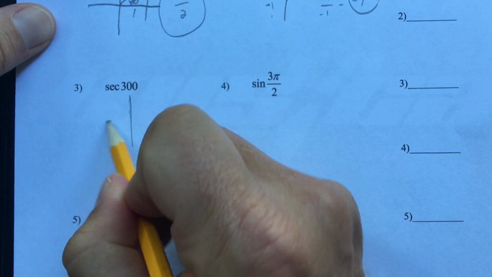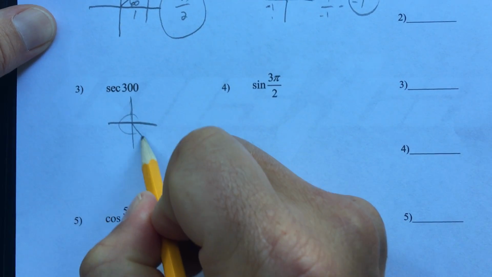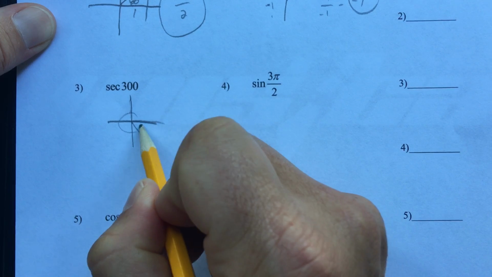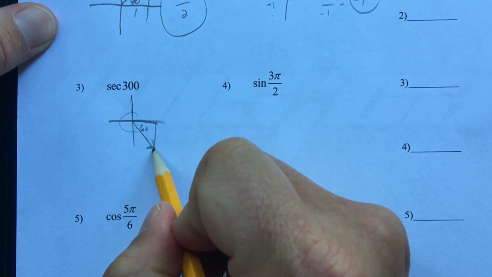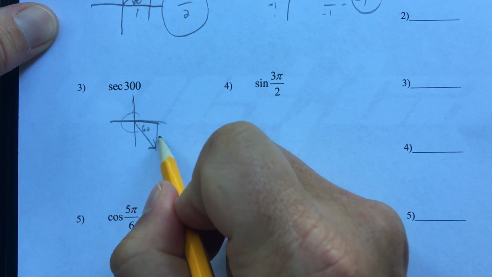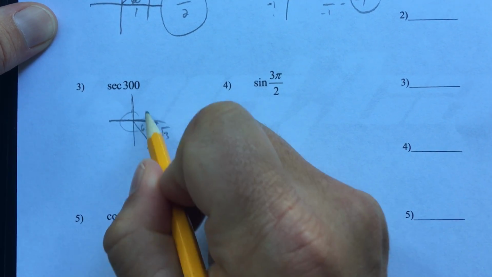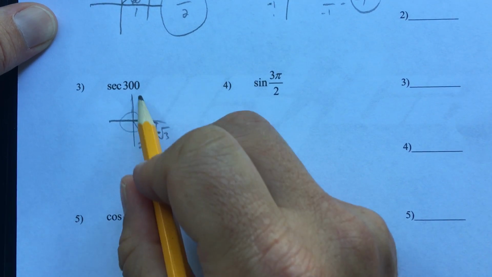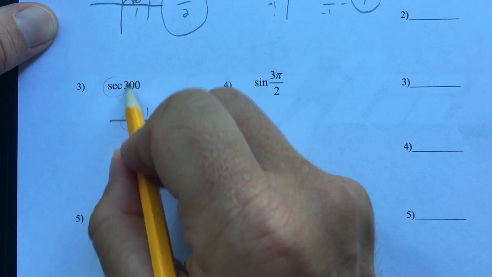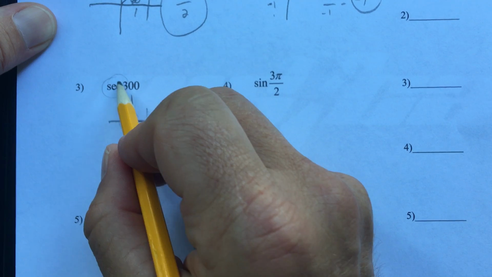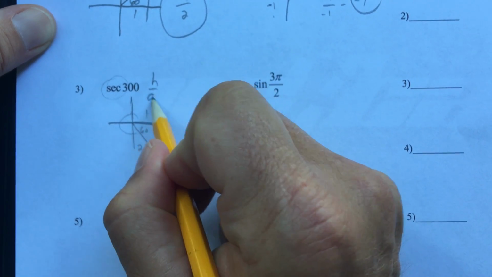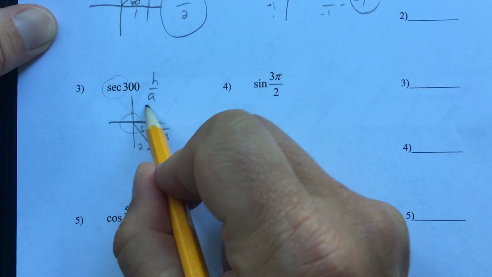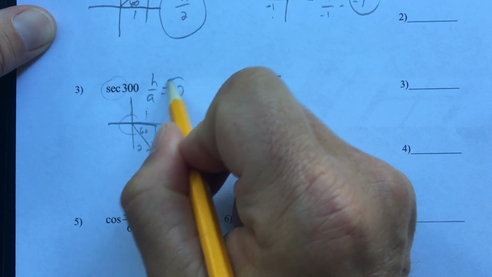Okay. 300 puts us in quadrant 4. Gives us a 60-degree reference angle. So when we make this reference triangle, across from 60 would be square root of 3. 1 here, 2 there. We did go in the negative y direction, so that'll be negative. This will stay positive. Secant's reciprocal of cosine. So instead of adjacent over hypotenuse, this will be hypotenuse over adjacent. Hypotenuse over adjacent, 2 over 1 gives us 2.